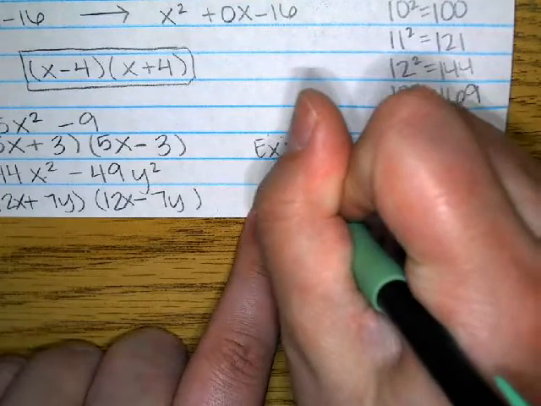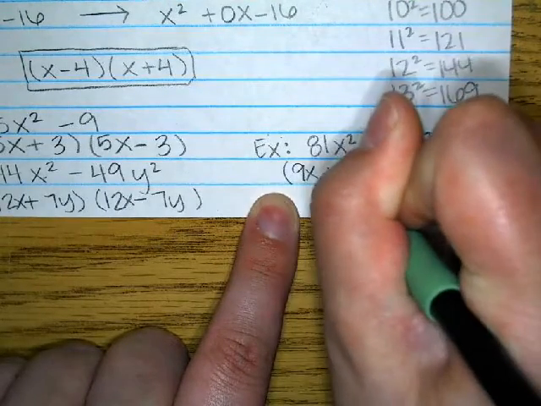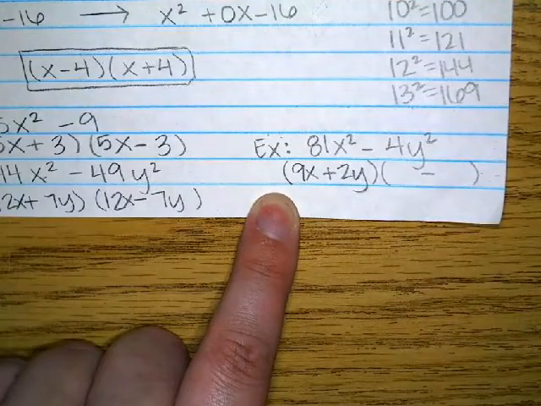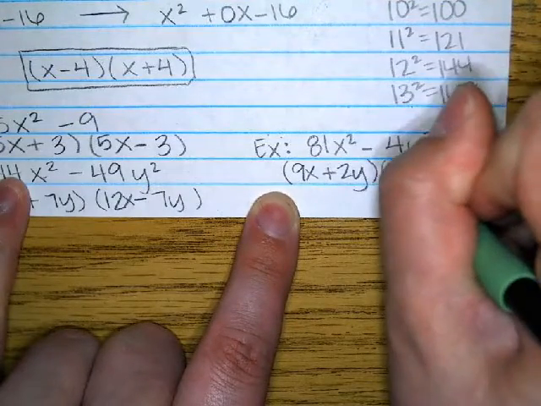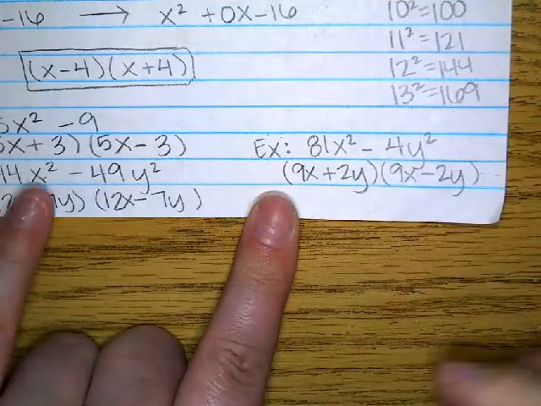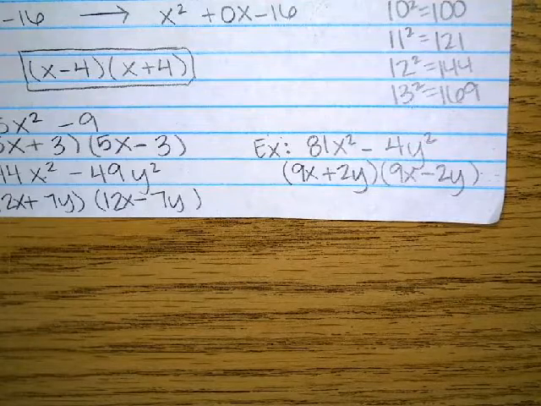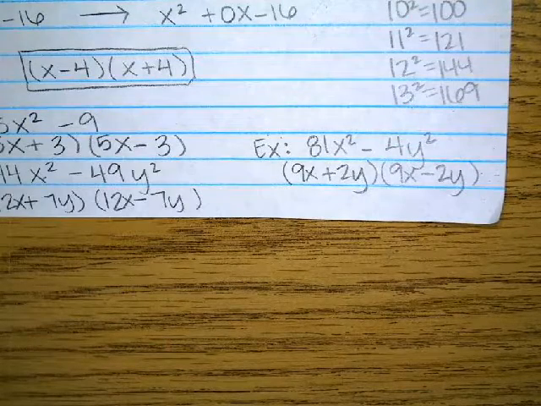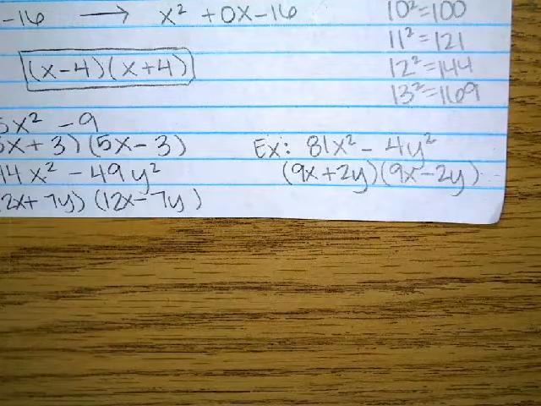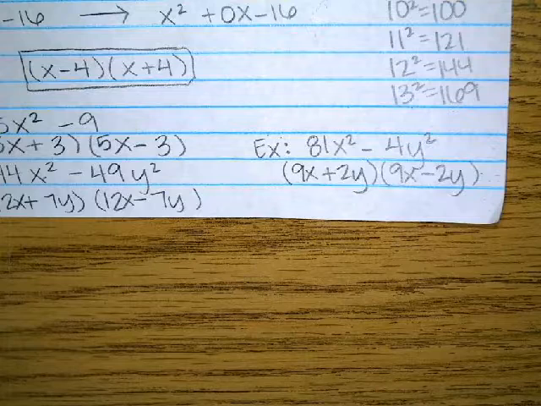9x minus 2y. Okay. Now, these ones are usually so simple that students forget them and get them wrong. So the tricky part is remembering how to do these tomorrow and then the day after, because they're so simple we might forget them.